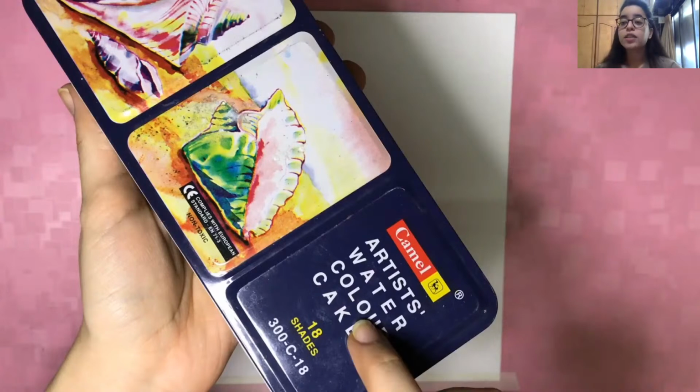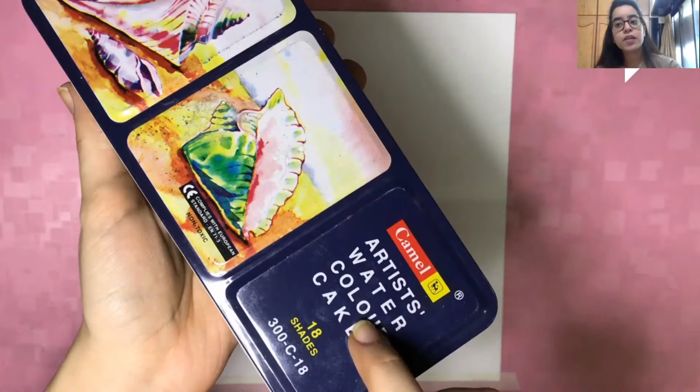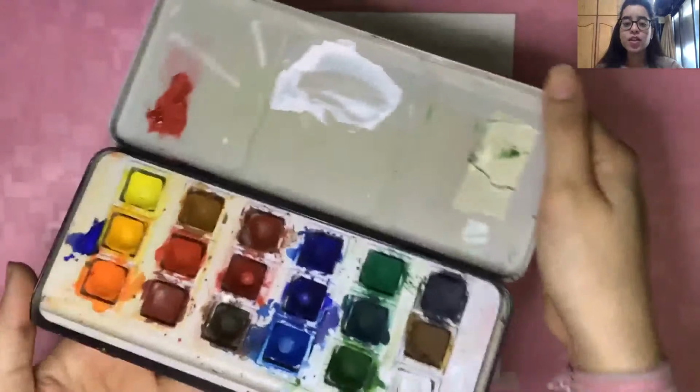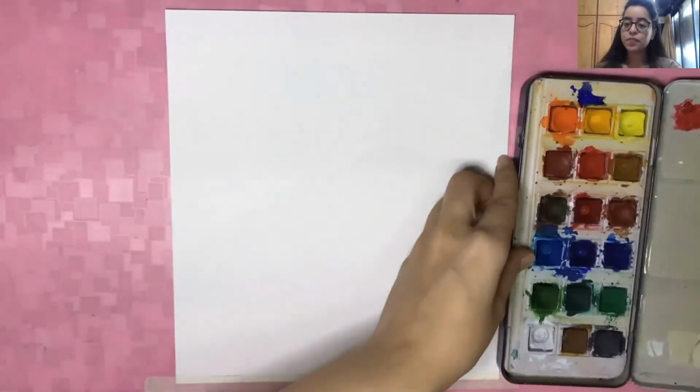So you can use watercolor paints, poster colors, acrylic paints, you can use your crayons, your oil pastels, your wax crayons, plastic crayons. So it's totally fine. It is okay if you don't have paints, you can use your crayons also. Don't worry if you don't have paints, you can go ahead with your crayons in this class also. So this was our second material, that is paints. It could also be crayons if you want. I'm going to use these paints.